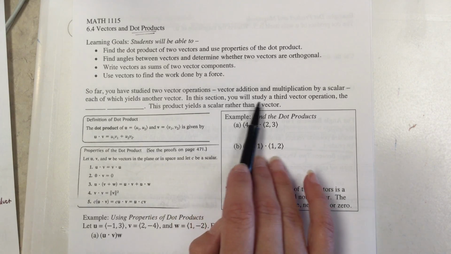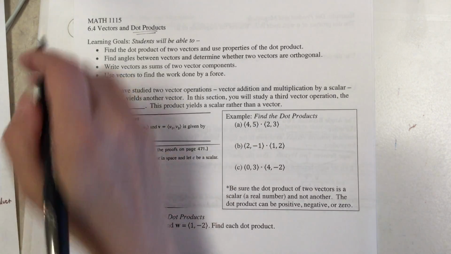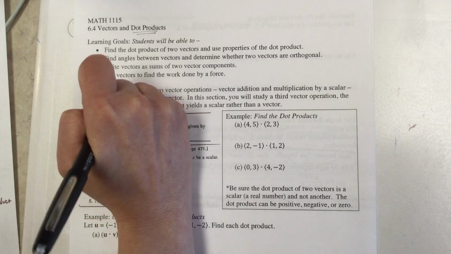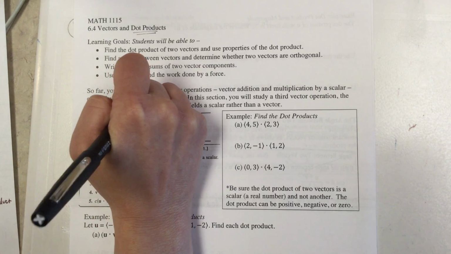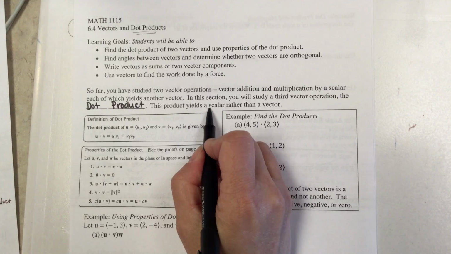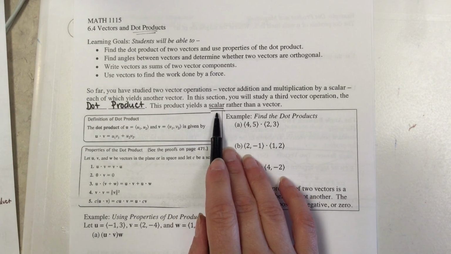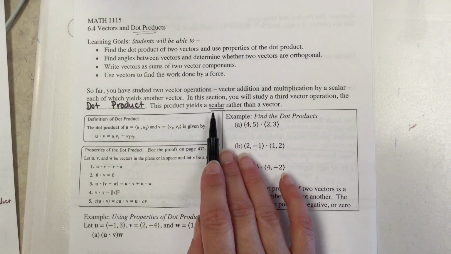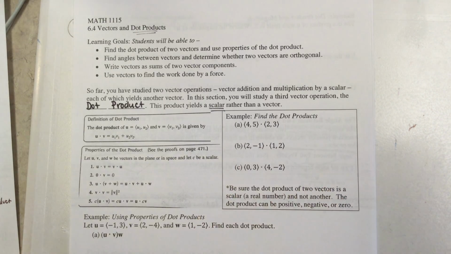Okay, but in this section, we're going to look at a third vector operation, and that is called the dot product. And the dot product is unique because you end up with a scalar, meaning a single number, instead of a vector. So your final answer is just going to be a number.